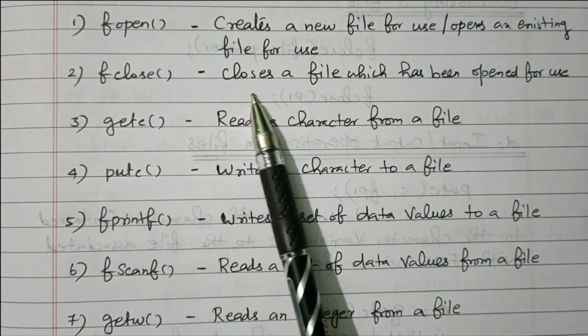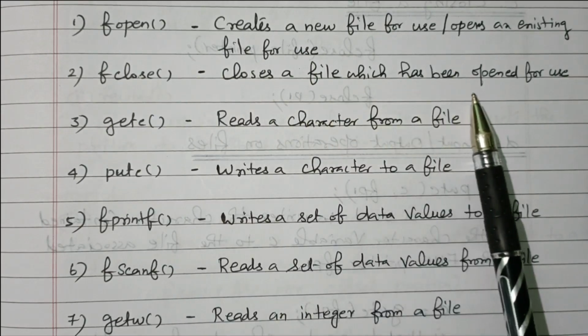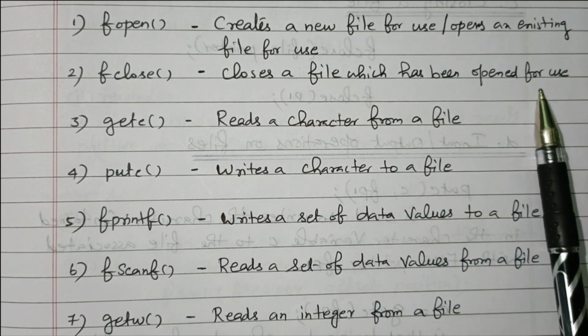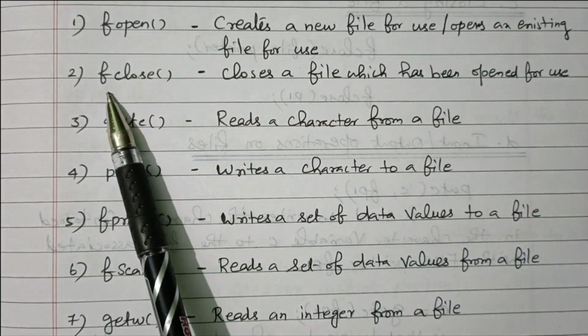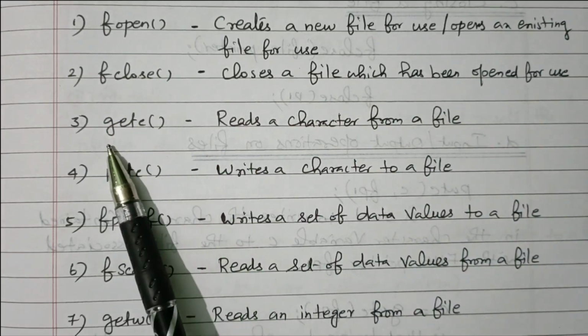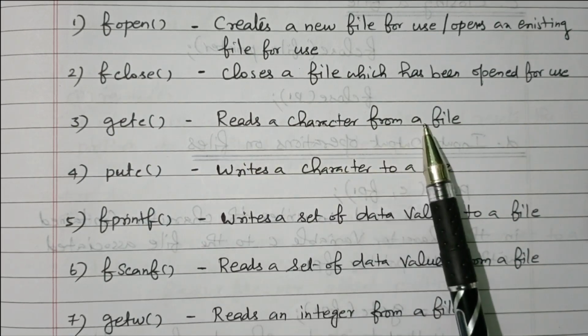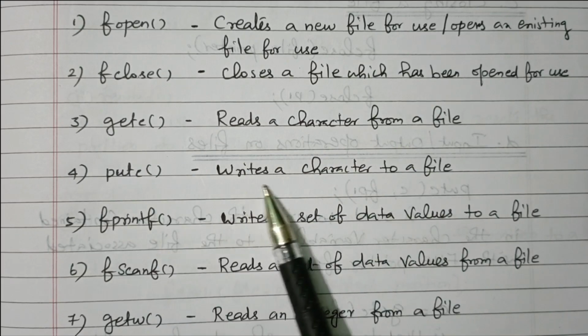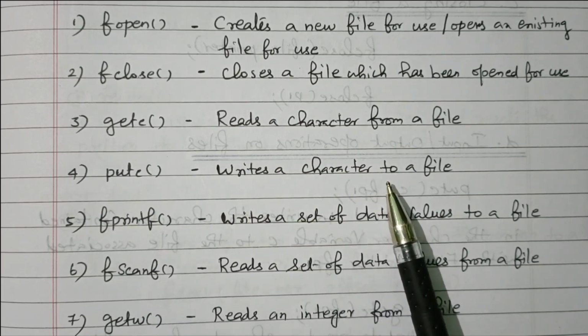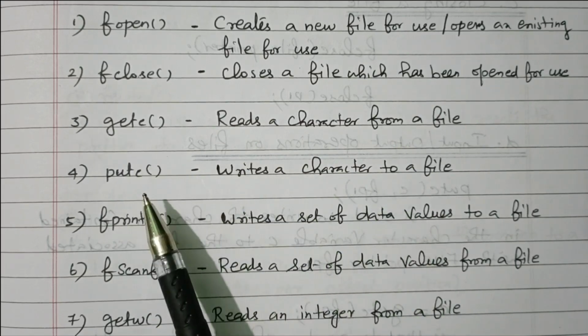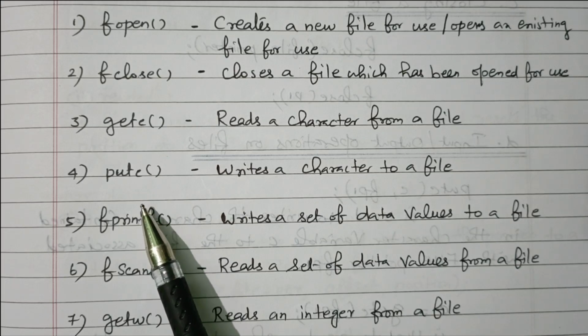fclose. Close a file which has been opened for use. Once the file is open, we have to close it. getc means read a character from a file. putc means write a character to a file. Only a character. getc and putc are used to read a character or write a character to a file.